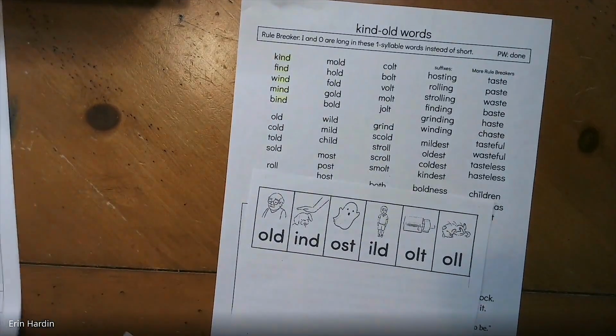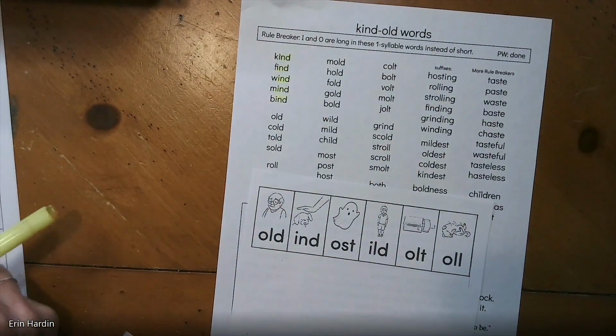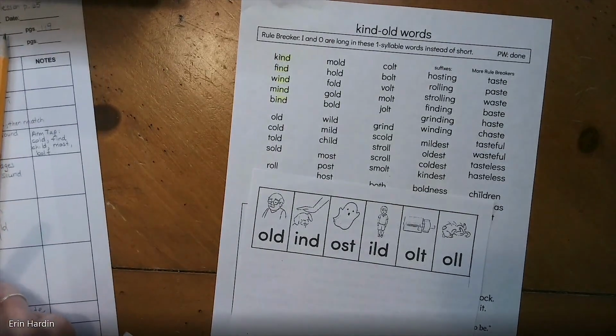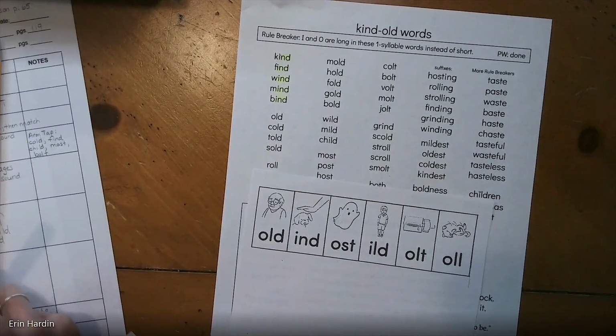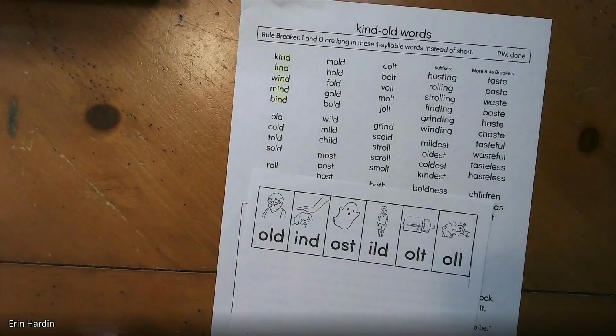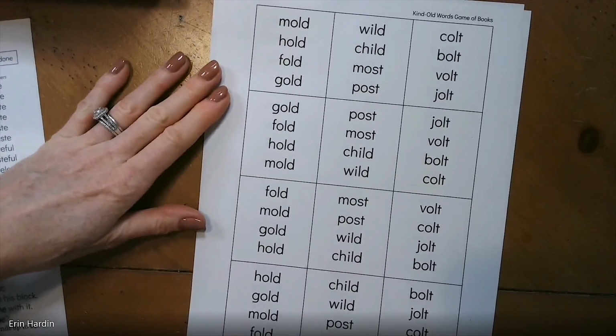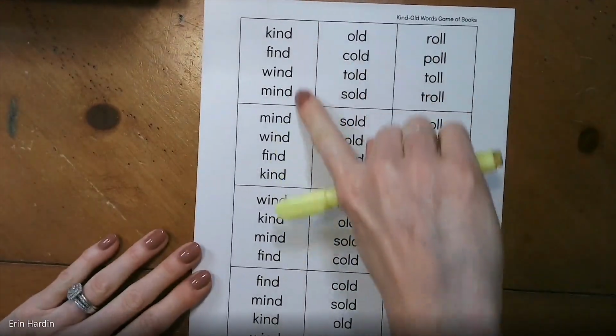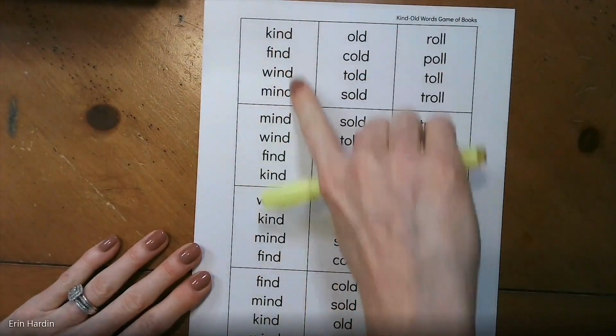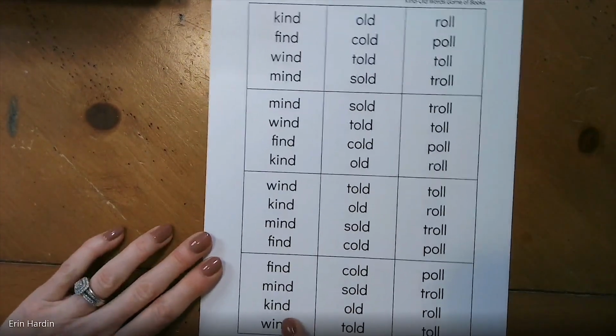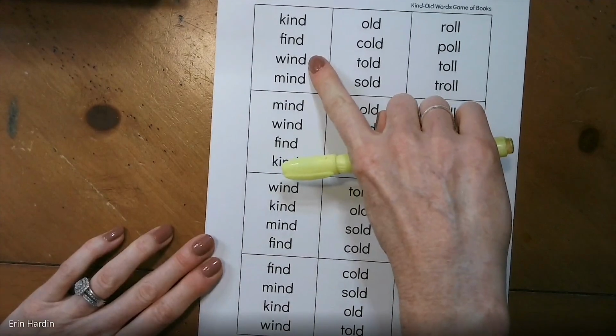I like to have students mark on game pages, because then it gets them excited about playing a game afterwards. So what I've done is I have made a Kind Old Words game of books. So in this book, all of these words are the same. They're just in a different order.